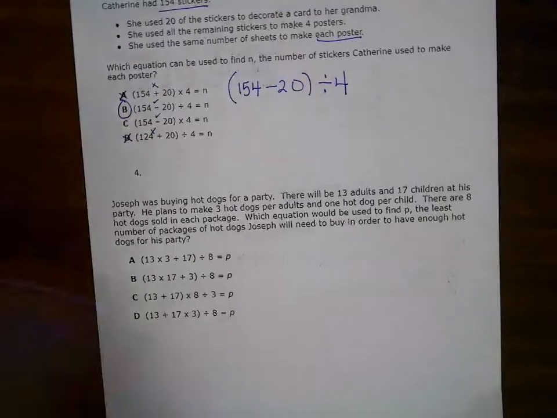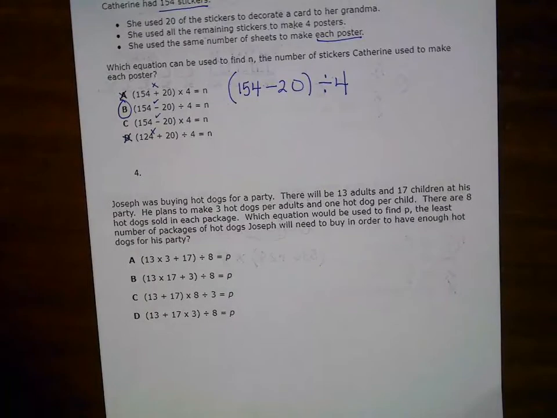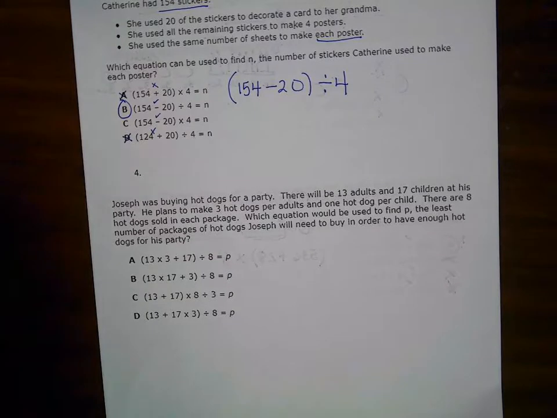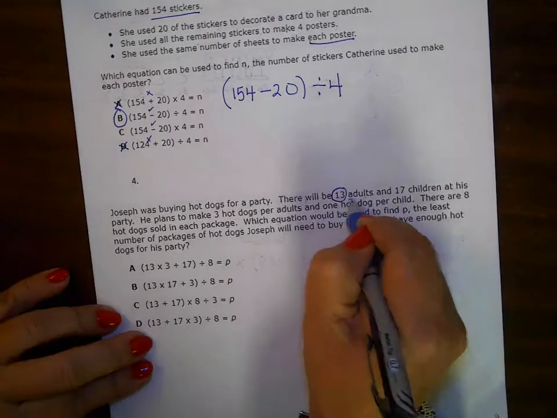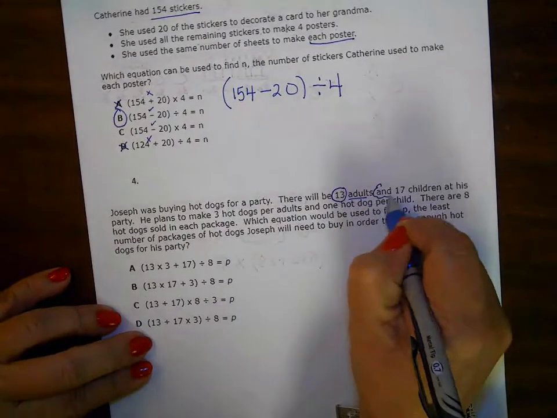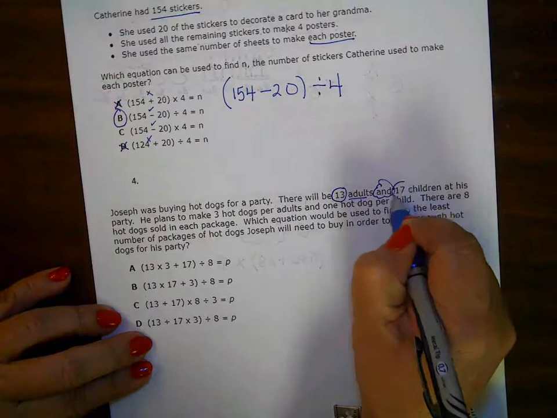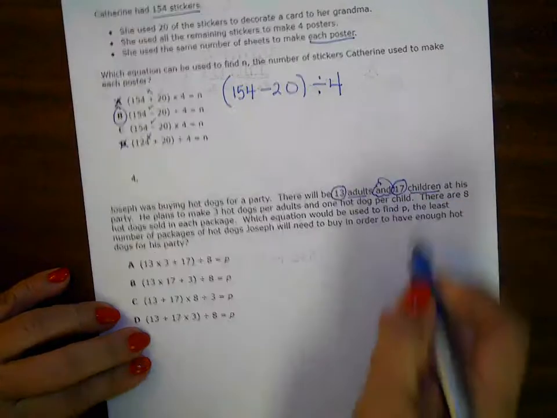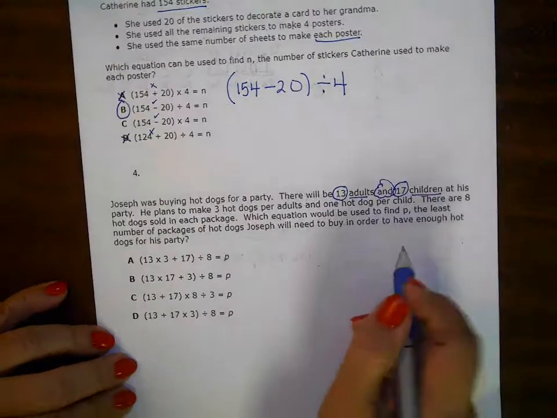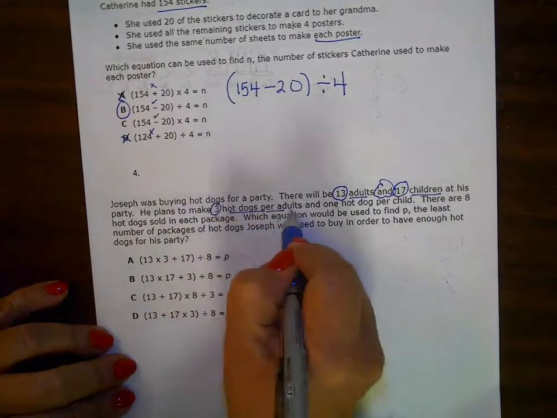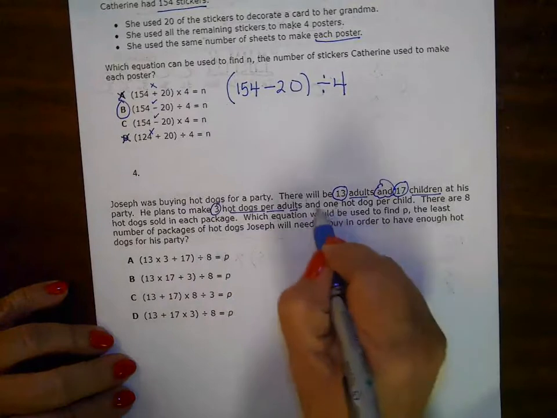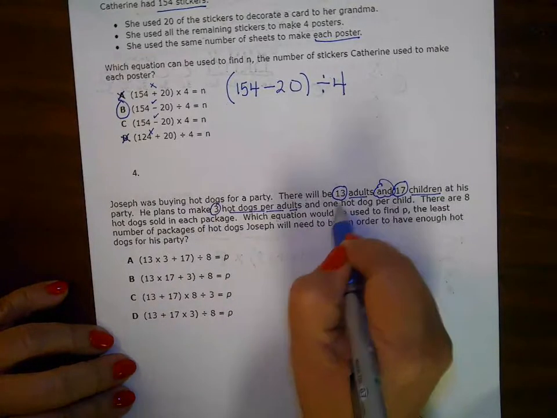Okay, look at number 4. Joseph is buying hot dogs for a party. Oh, sounds great. There will be 13 adults and 17 children at his party. Now he plans to make 3 hot dogs per adult and 1 hot dog per child.